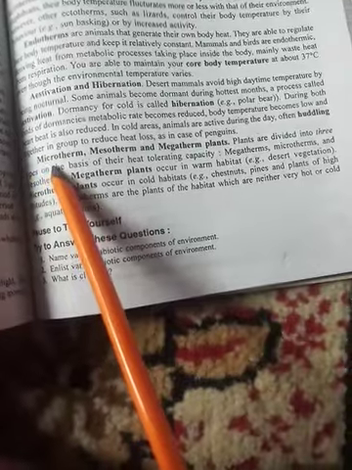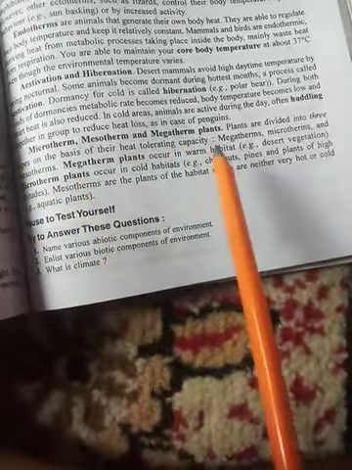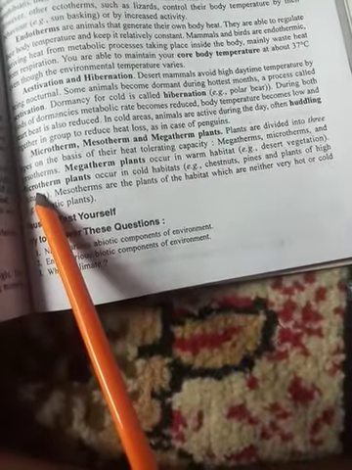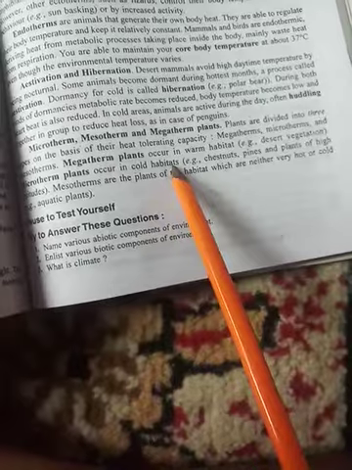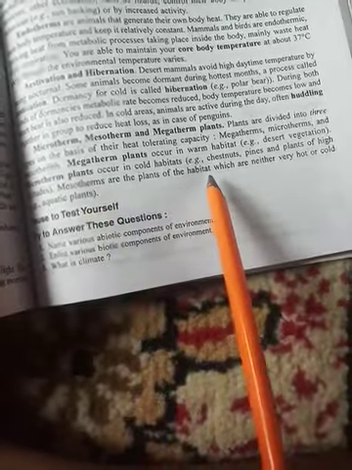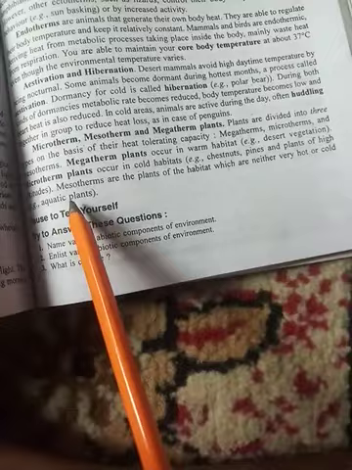Similarly, here are microthermals, megathermals, and mesothermals. Megathermals are plants which live in warm climates, like desert plants. Microthermals are plants which live in colder habitats, like chestnut and pines. And mesothermals are plants having a habitat which is neither very cold nor very hot, like aquatic plants.